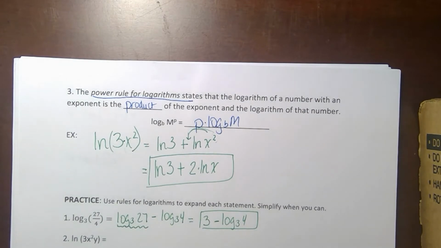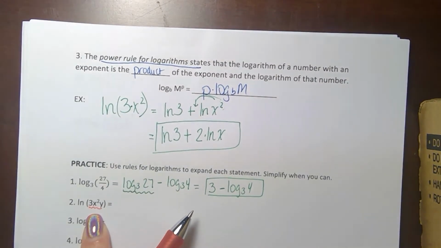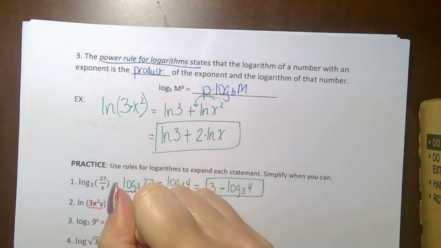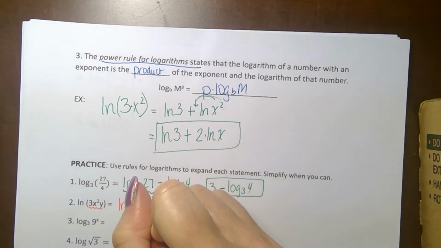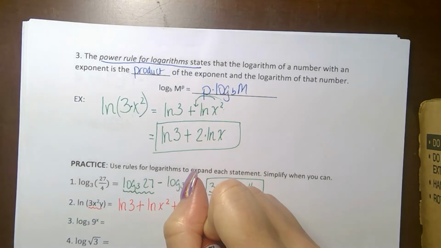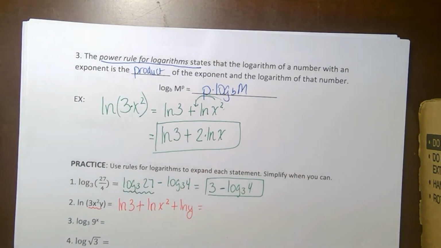All right, let's do another. Natural log of 3x squared y. My argument here has 3 different factors, 3 times x squared times y. I can use my product rule because multiplication pairs with addition. So I've got natural log, which is base e, natural log of 3 plus natural log of x squared plus natural log of y. That was my product rule.